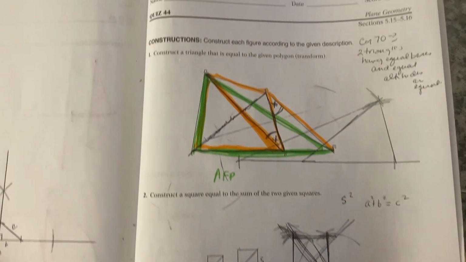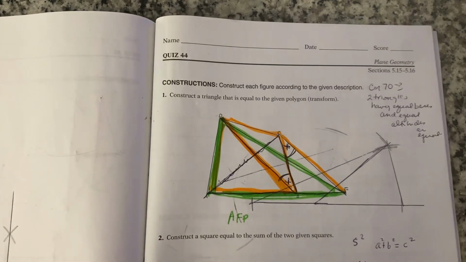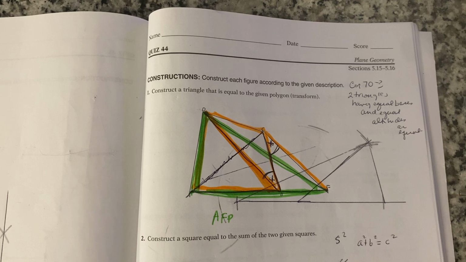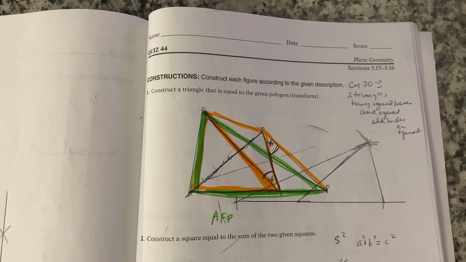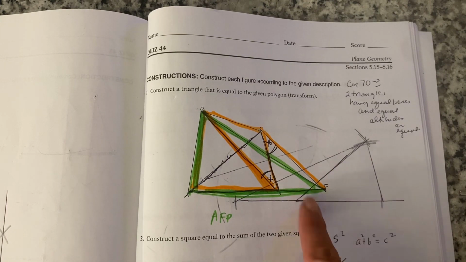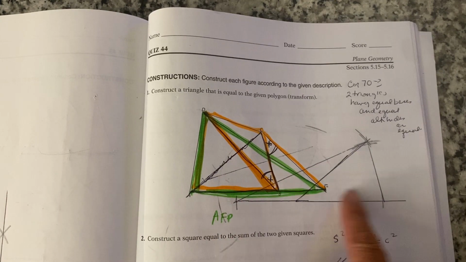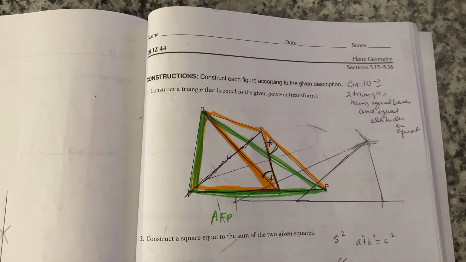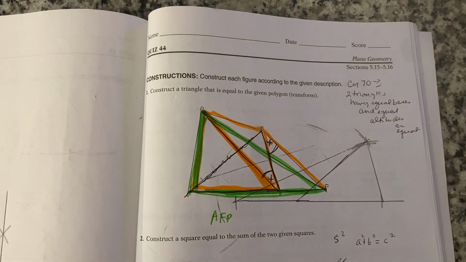Okay, this one is another doozy, huh? So construct a triangle that is equal to the given. You're supposed to transform it into a triangle. I started to do the triangle over here, so negate all of these lines here, because I didn't transform it. But this is not so hard. So construct a triangle that is equal: you have two triangles having equal bases and equal altitudes. That's your theorem.